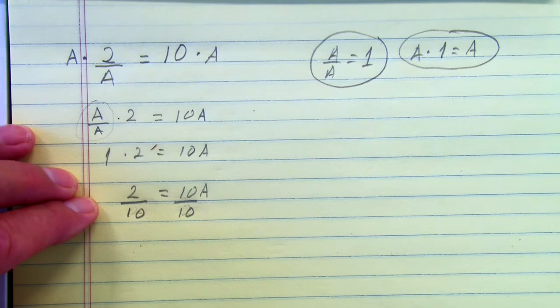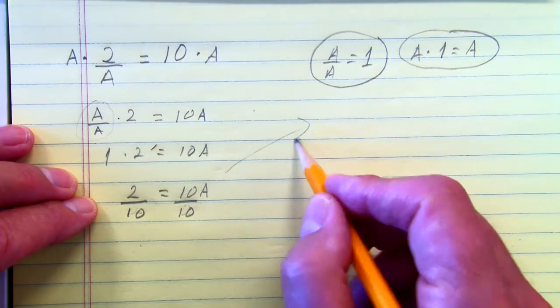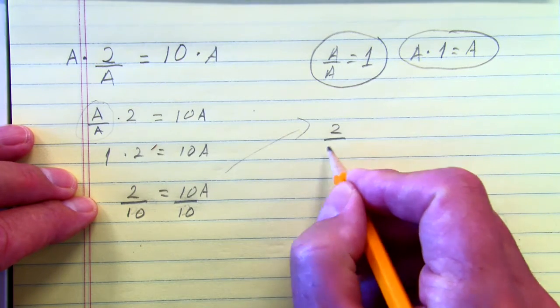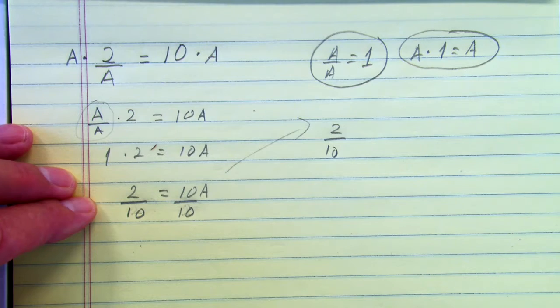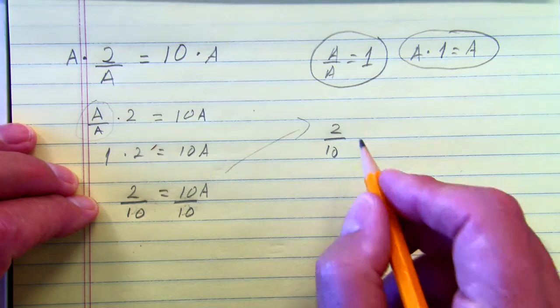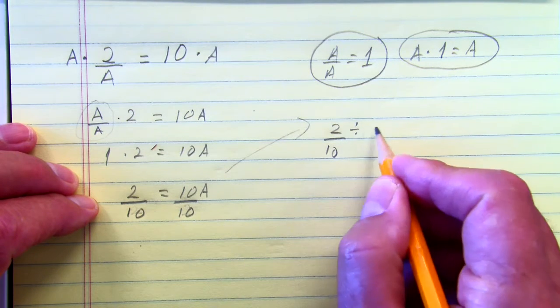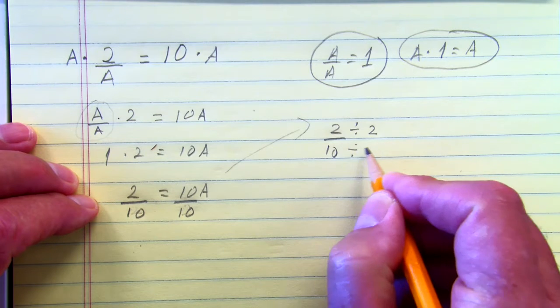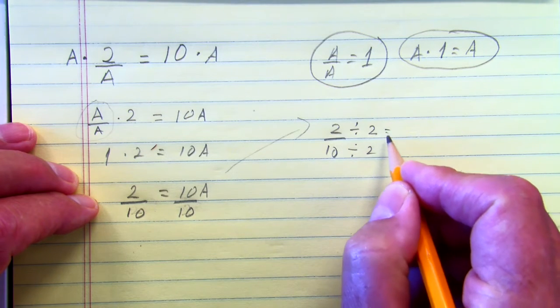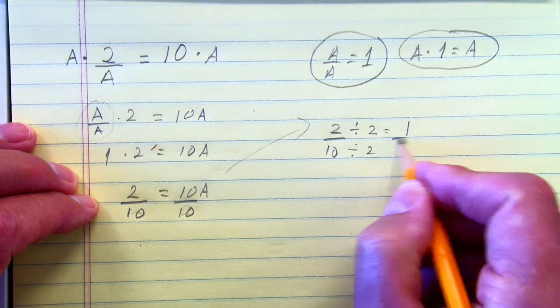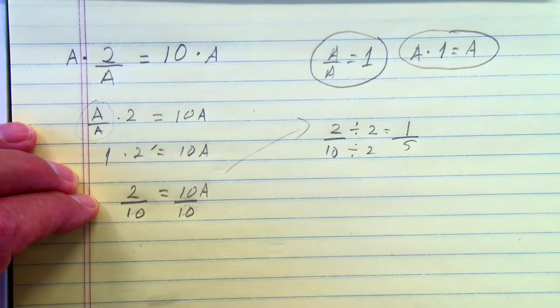That might need some explanation, so let's go over here and explain it. I have 2 divided by 10, or 2 tenths. If I divide this by 2 and divide this by 2, I will get 1 over 5. So 2 tenths is the same as 1/5.